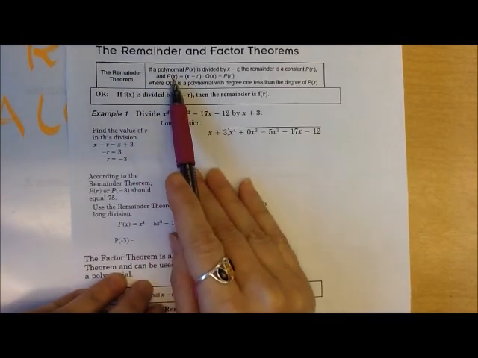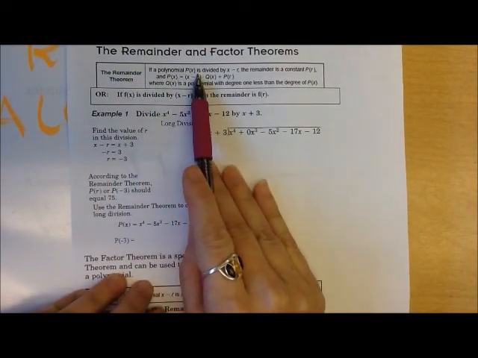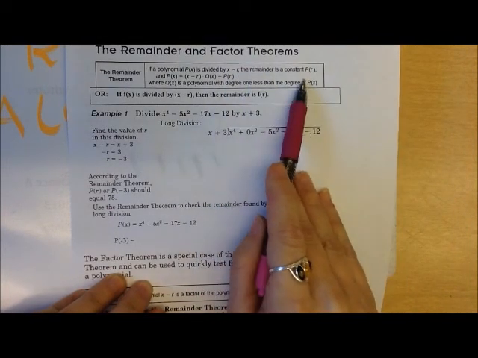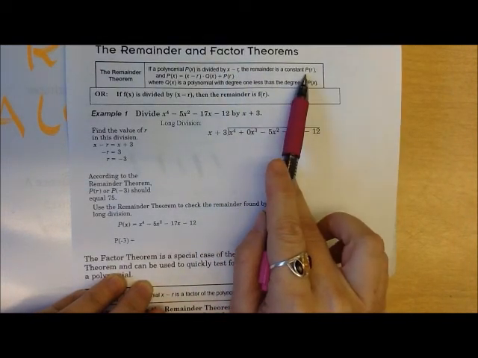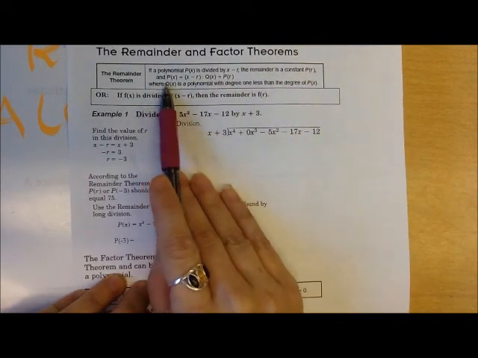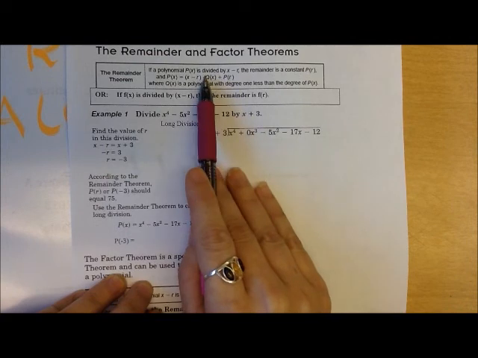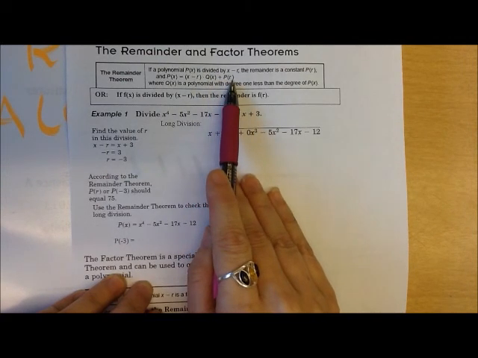The remainder theorem says this: if a polynomial p of x is divided by x minus r, then the remainder will be a constant p of r. And p of x equals x minus r times q of x plus p of r.